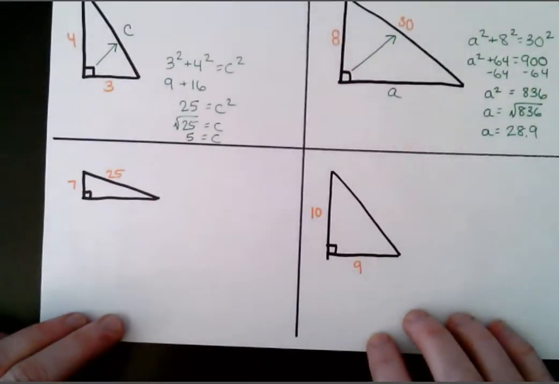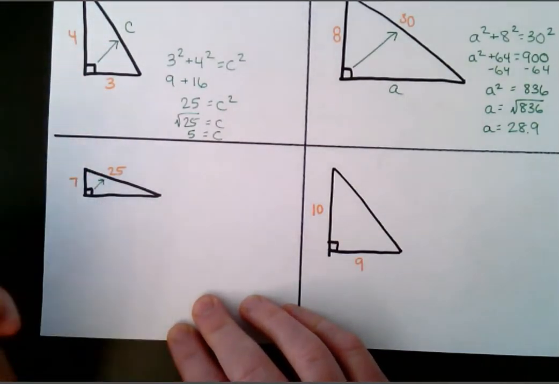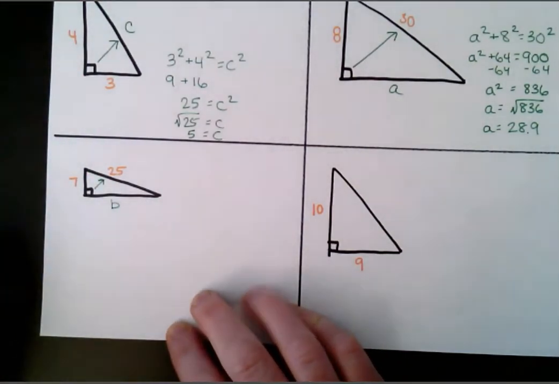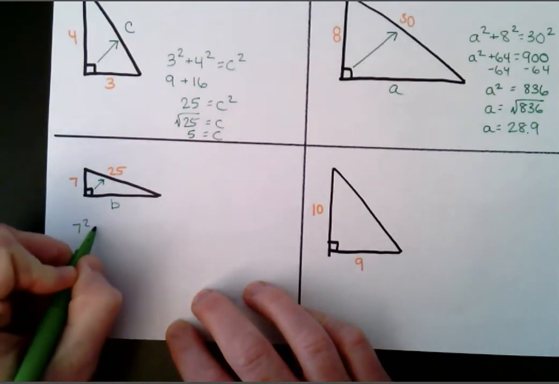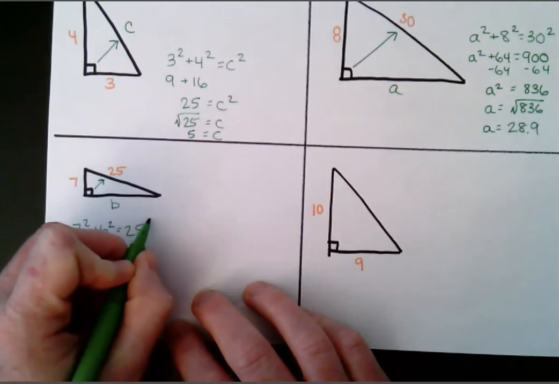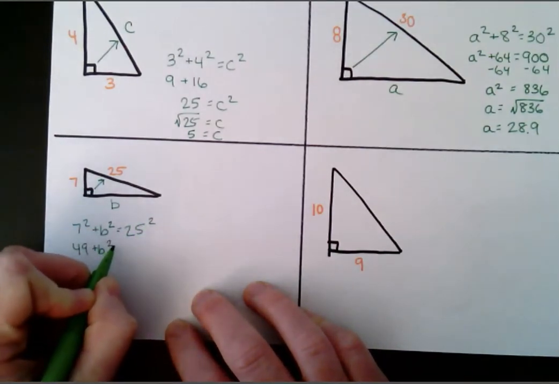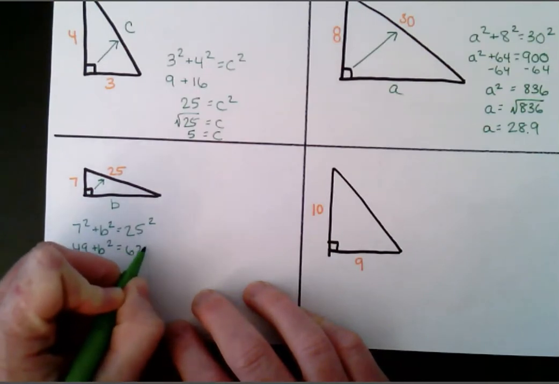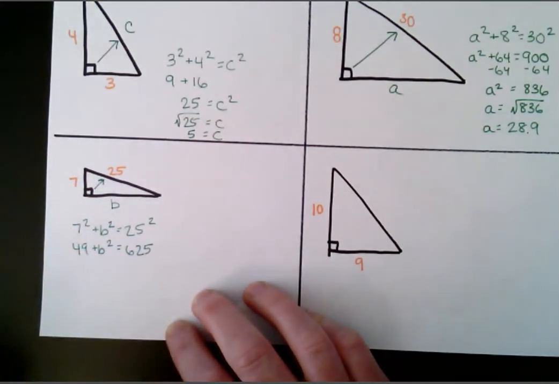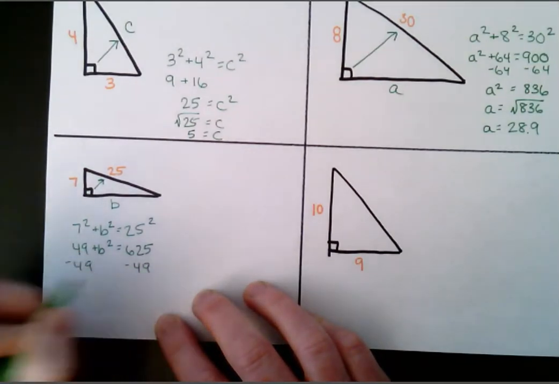All right, let's take a look at this one down here. So we have the hypotenuse, so we're missing this side. I'm going to label this one with B just to be different. So we're going to go 7 squared plus B squared is equal to 25 squared. So we have 49 plus B squared equals 625. We go ahead and subtract 49.